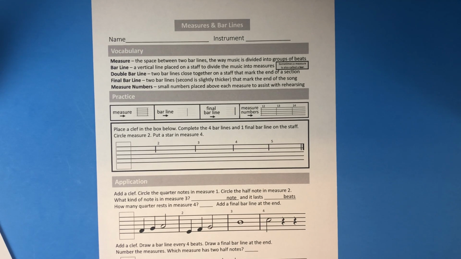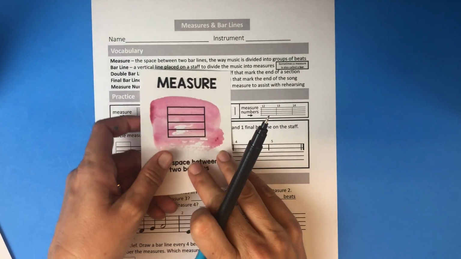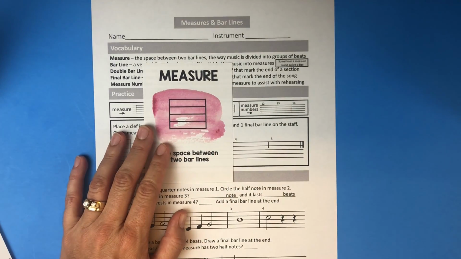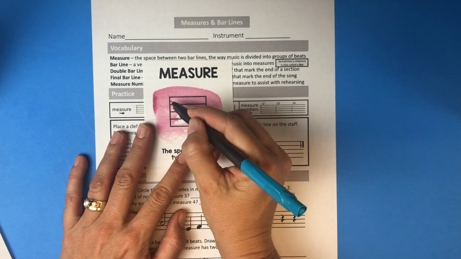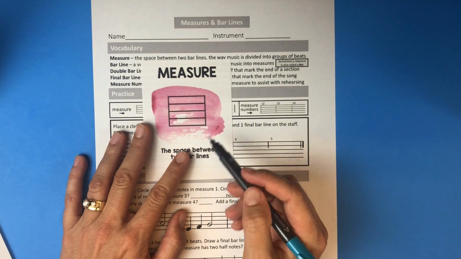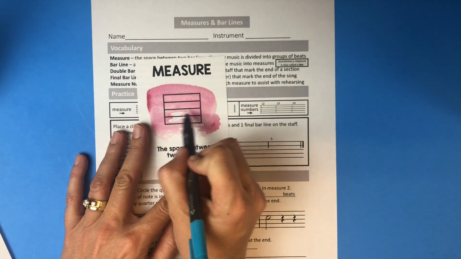This lesson is going to talk about measures and bar lines. Okay, so the first thing that we're going to talk about is a measure. A measure is the space between two bar lines, the way music is divided into groups of beats. So a measure goes from here to here, and we'll talk about those bar lines. You really have to learn these two words together. The space between two bar lines.